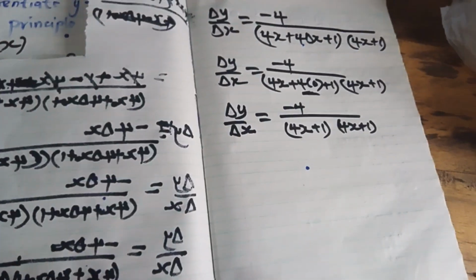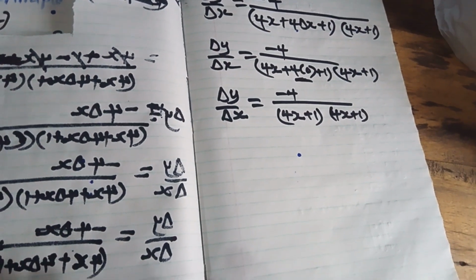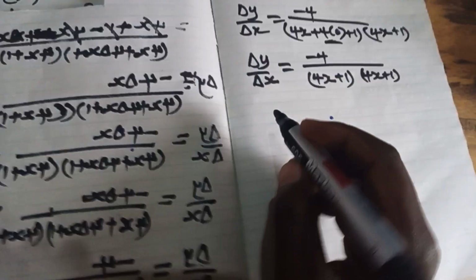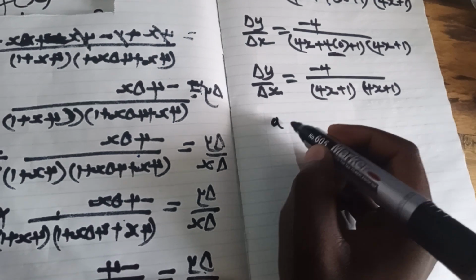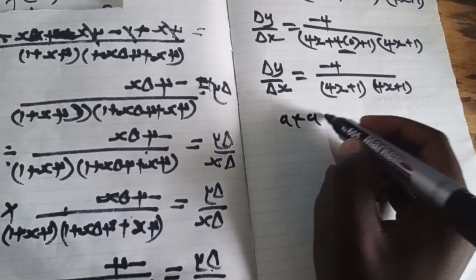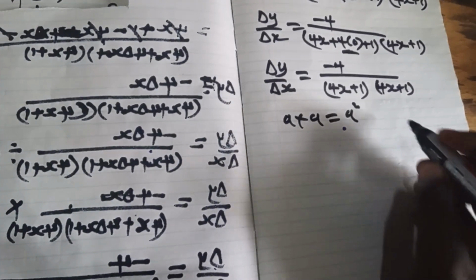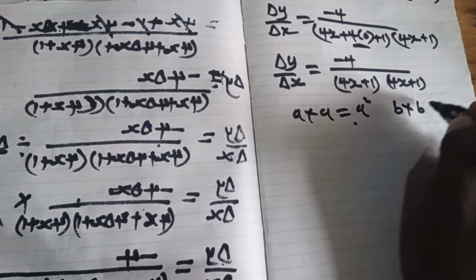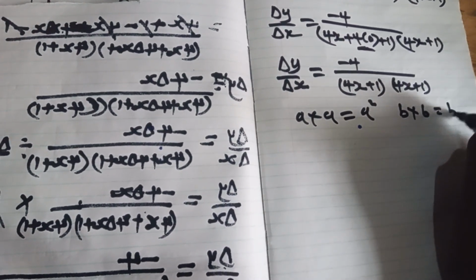I think in reaching there, we are at the last step, but given an example, we have been asked to multiply a multiplied by a, which is equal to a squared. The same as b multiplied by b will give us b squared.